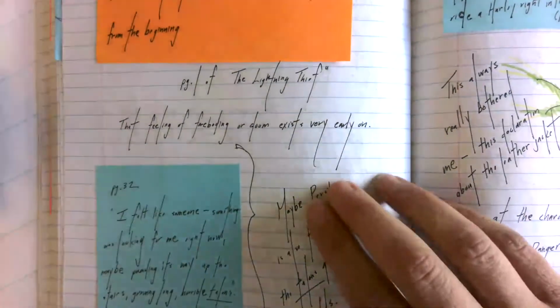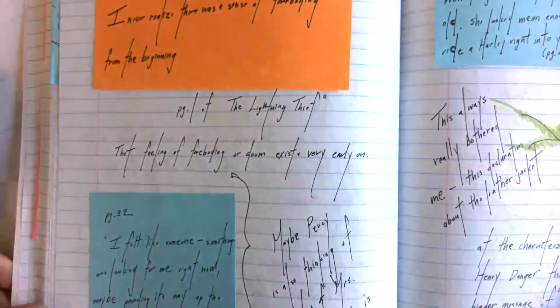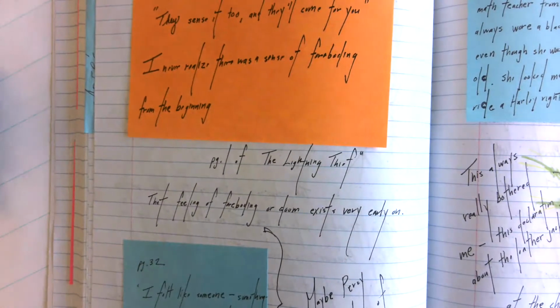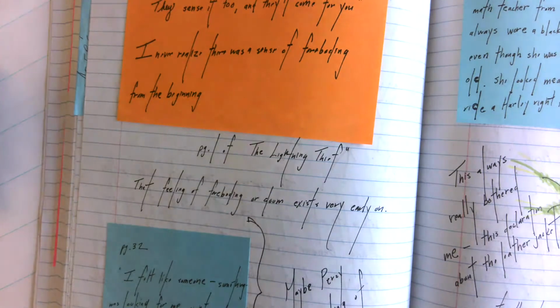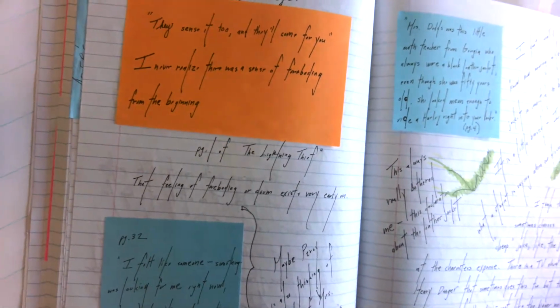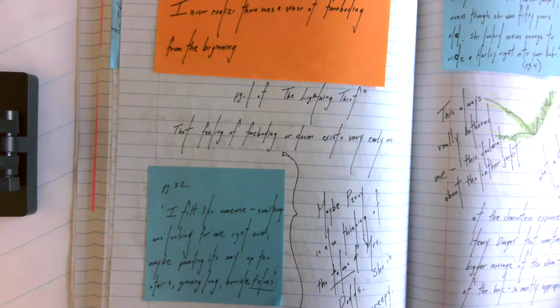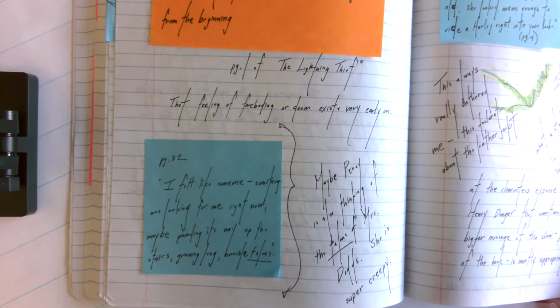So this is my reader's notebook. Actually, it says writer's notebook because, as you can tell, the first half of this I am using for the narrative unit. But this second half is what I'm talking about when I talk about jots, okay? So I read The Lightning Thief last year. And this is a good example because you can definitely read the Lightning Thief series if you want.